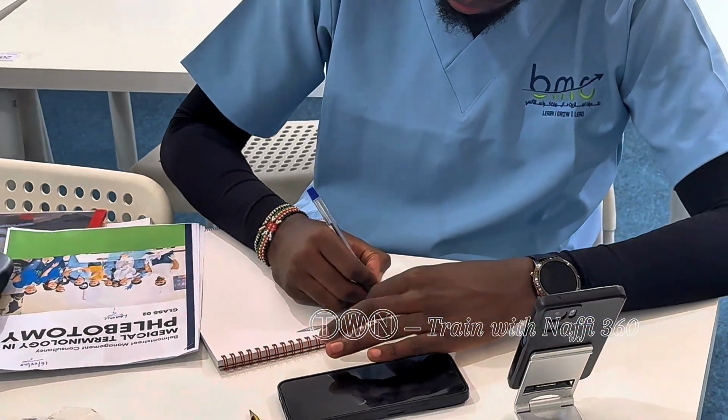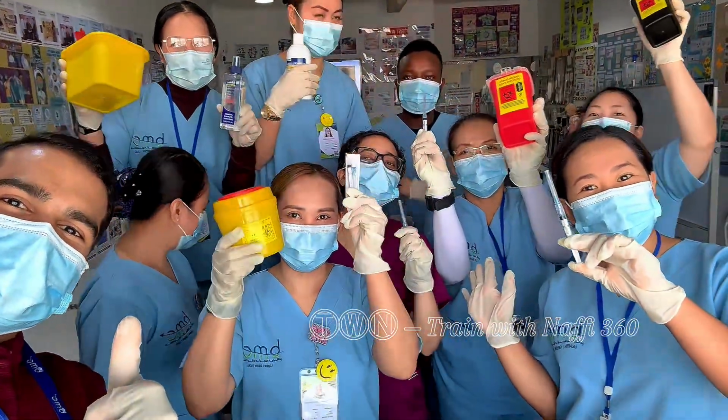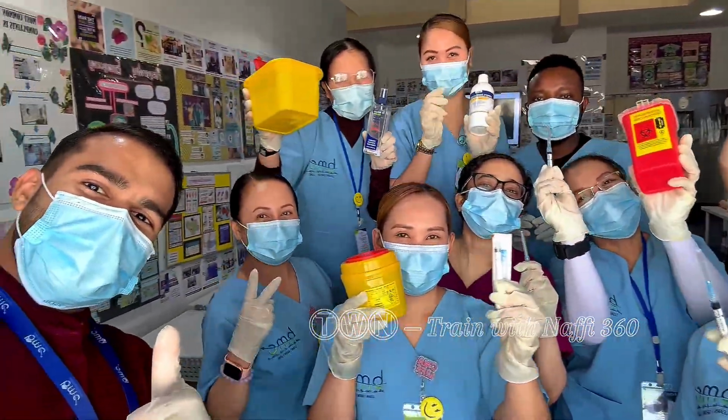We also have an encouraged moment for relaxation and fun time. Students come together to take a group photo, enjoy the session and celebrate the learning experience with us.